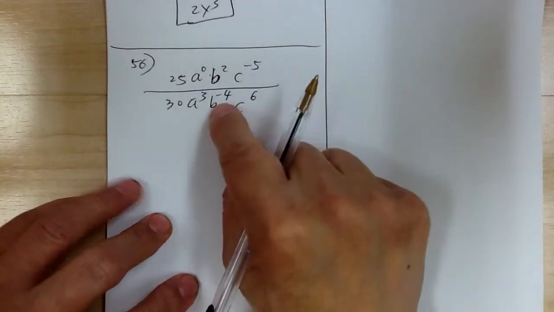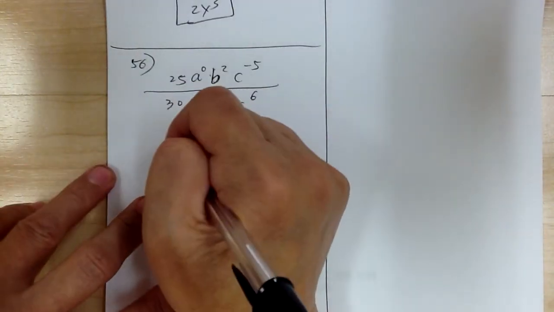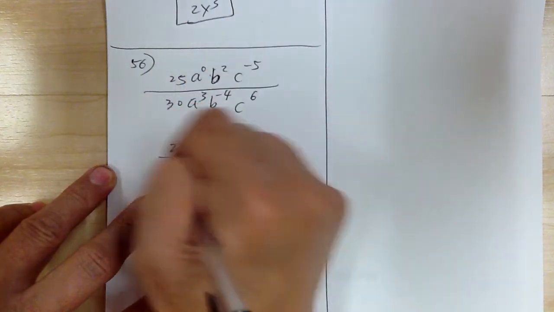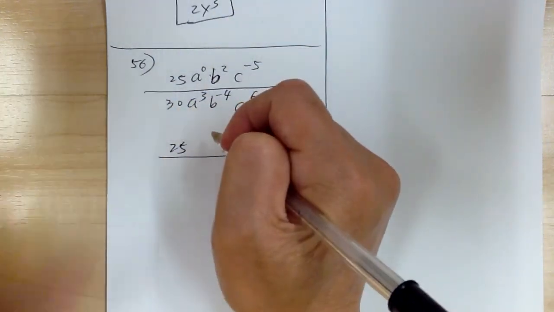So first, take care of the negative exponent. So I'm going to flip things over. So 25. Now a to the 0 is 1, so you don't even have to write that. So you just go down to each item.